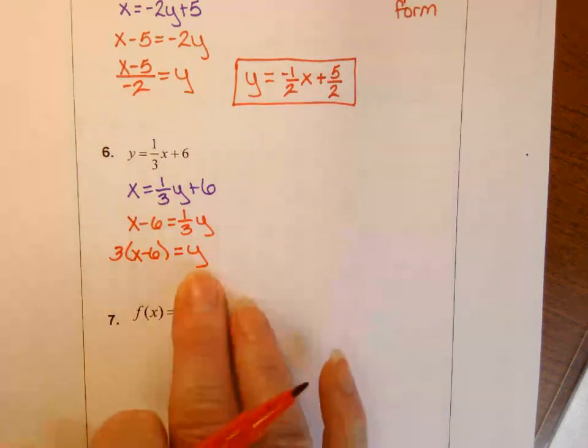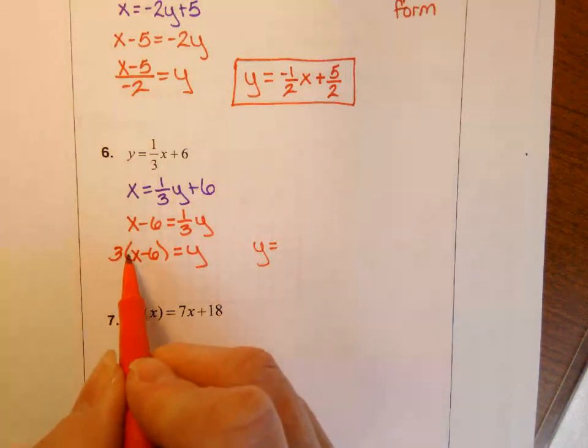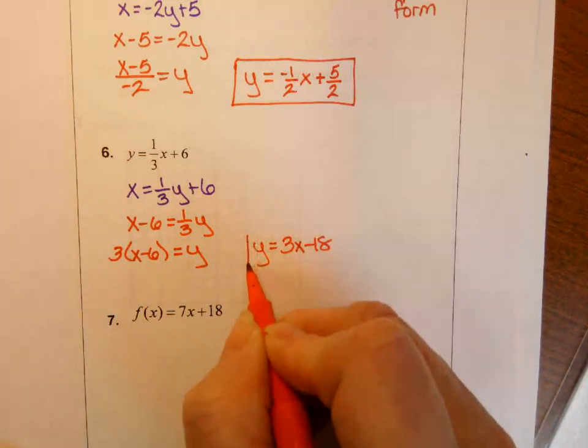Okay, not quite done. Can't have y at the end. Y has to come first. And I should go ahead and distribute this. So 3x minus 18.